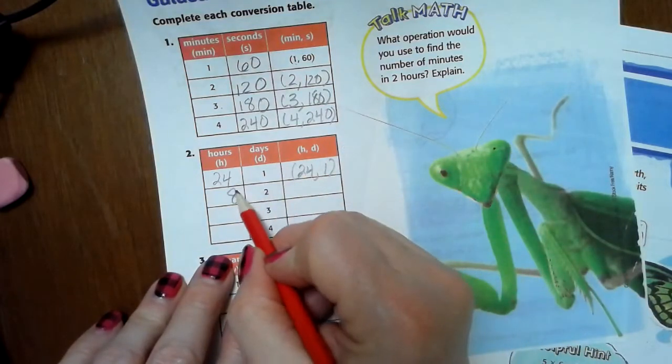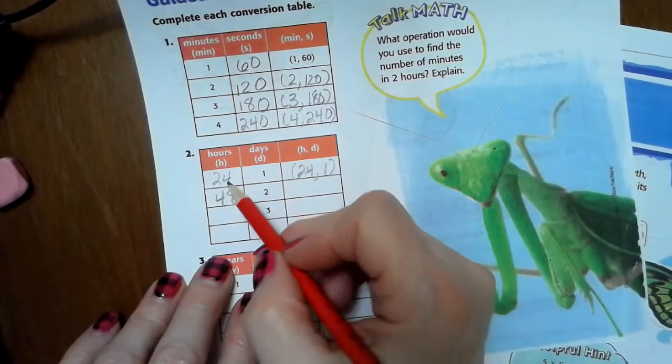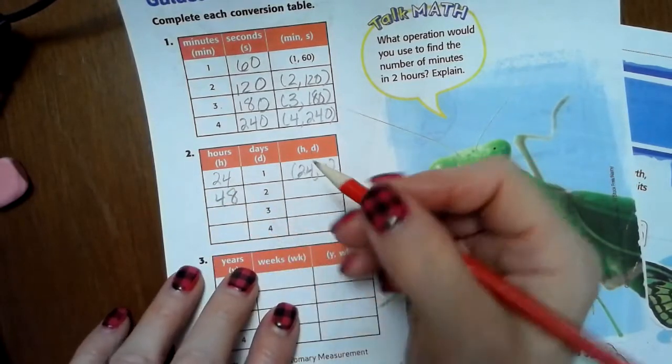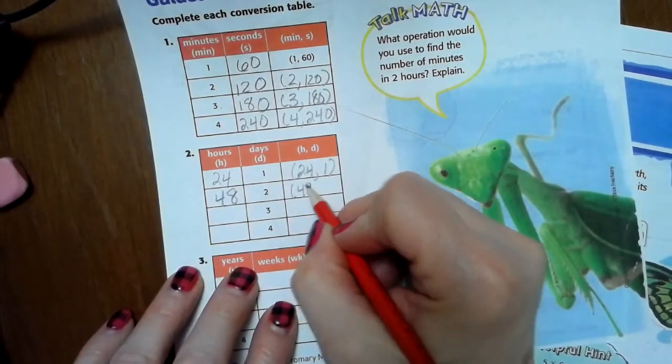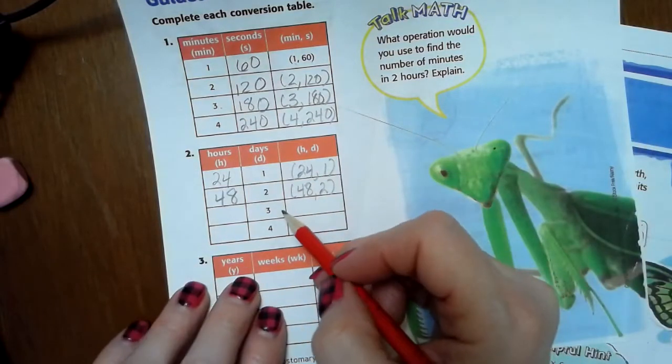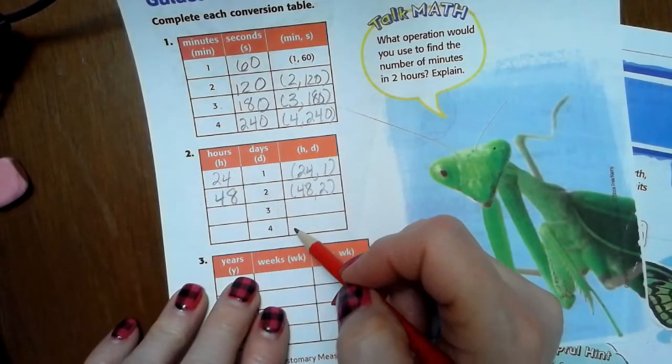2 times 4 is 8. 2 times 2 is 4. Or we could say 24 plus 24 is 48. So there are 48 hours in 2 days. Now we have to do 3 times 24.